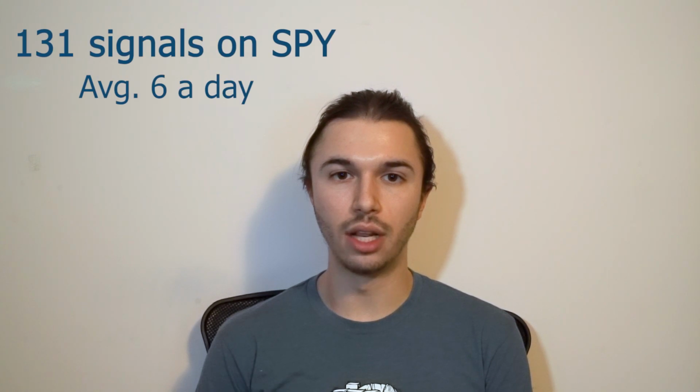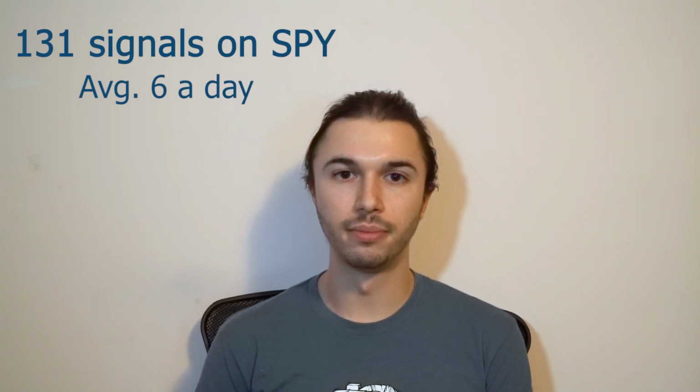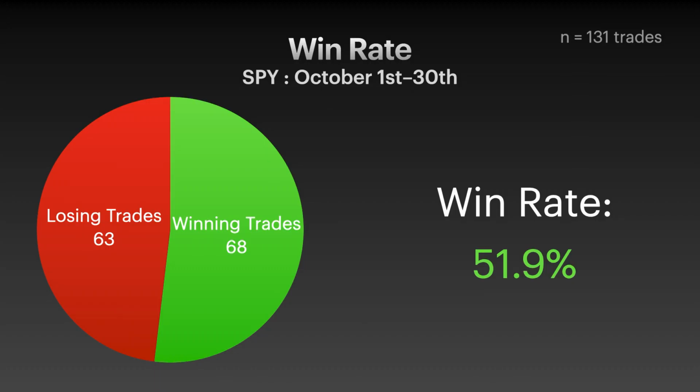Over the month of October, TRND Bot signaled a total of 131 trades on the SPY. As I touched on earlier, TRND Bot signals on the SPY had a 52% win rate. As a refresher, I considered a winning trade to be any trade that resulted in profit, not necessarily a trade that hit the profit target. Though I was hoping for a higher or more definitively good win rate, as opposed to one so close to 50%, 52% is actually still pretty good.